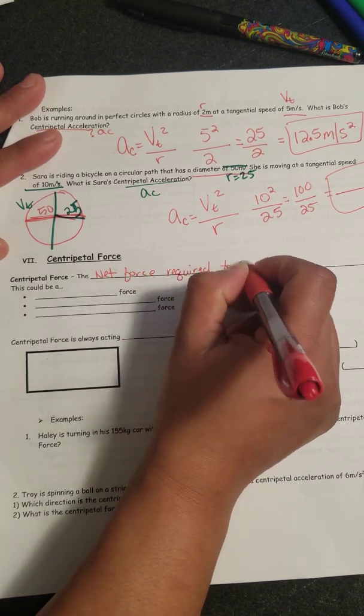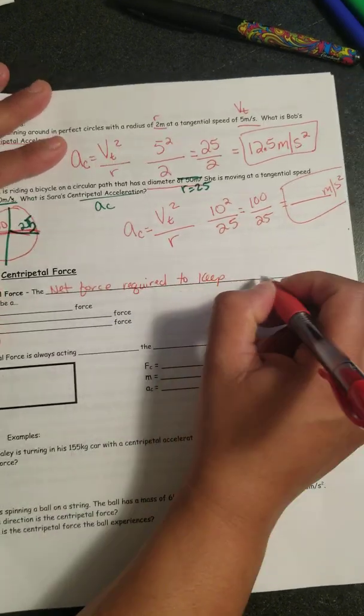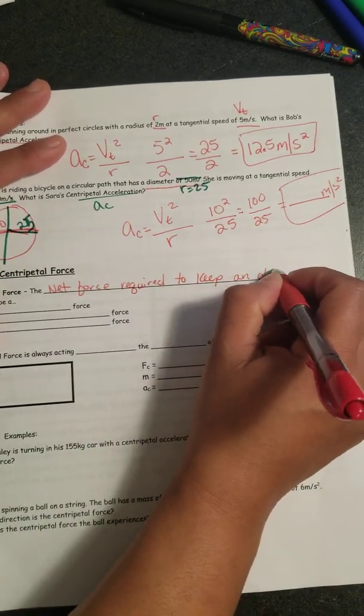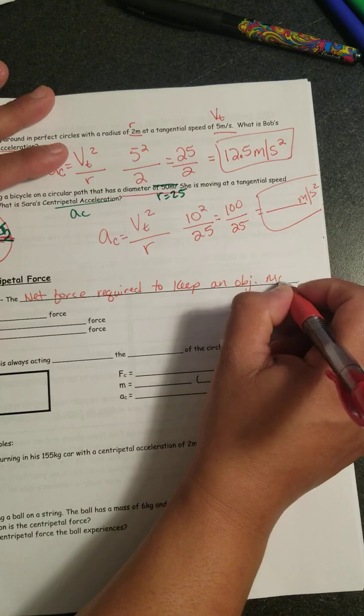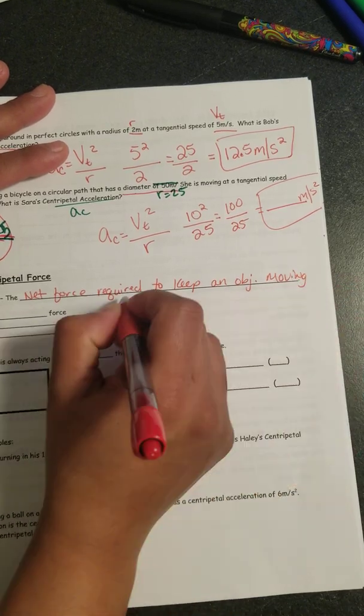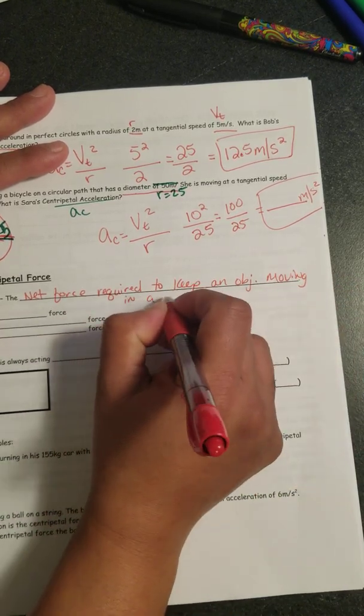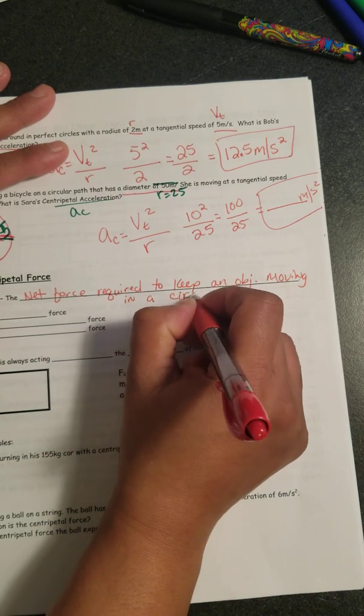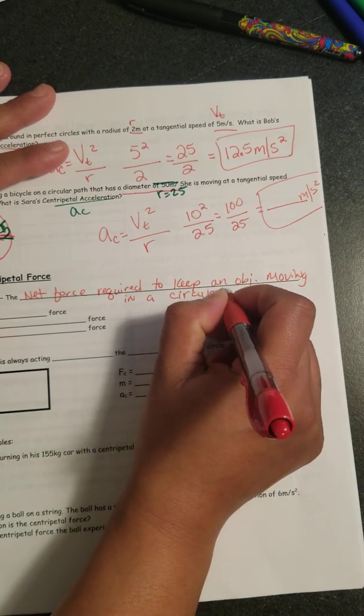to keep an object moving in a circular path.